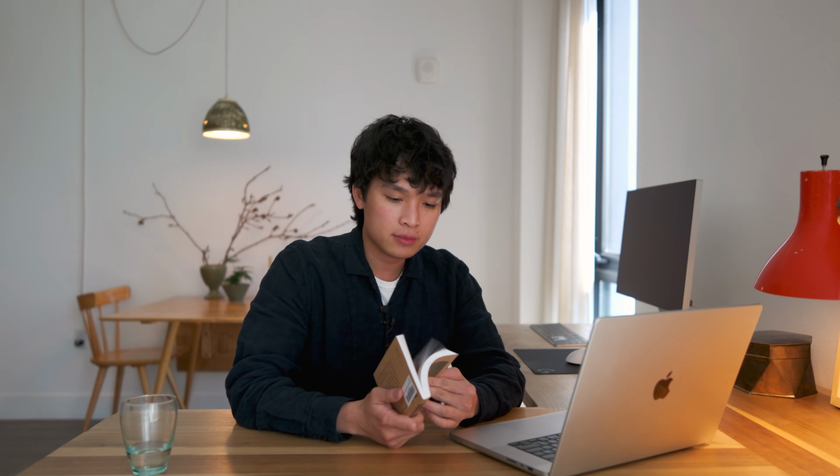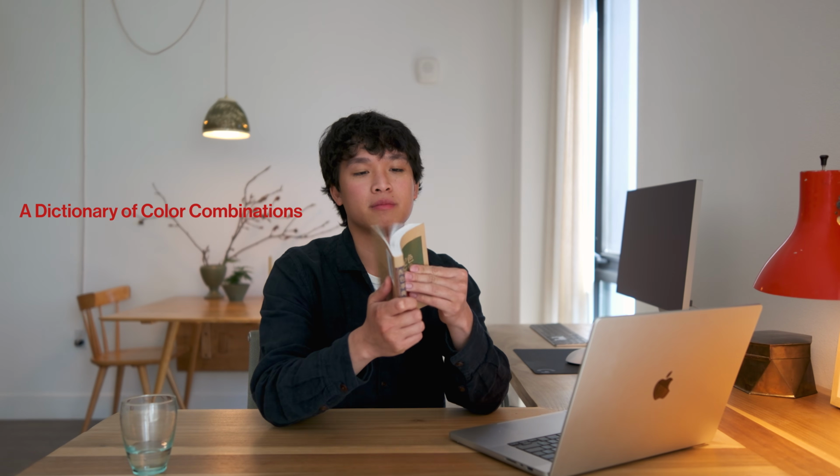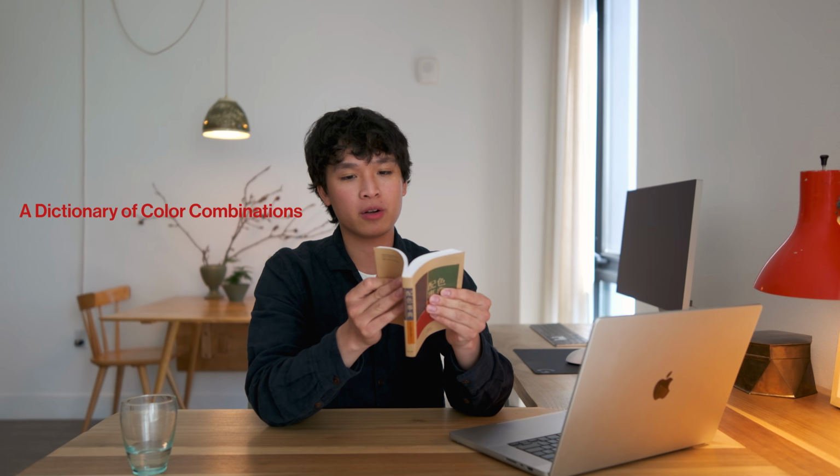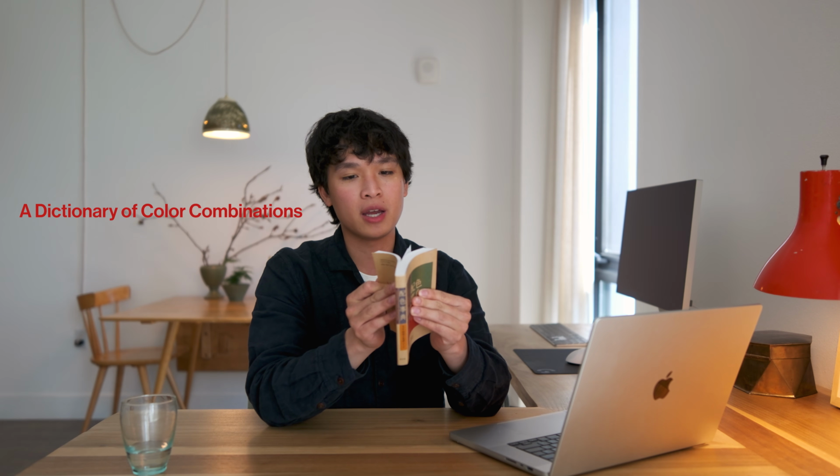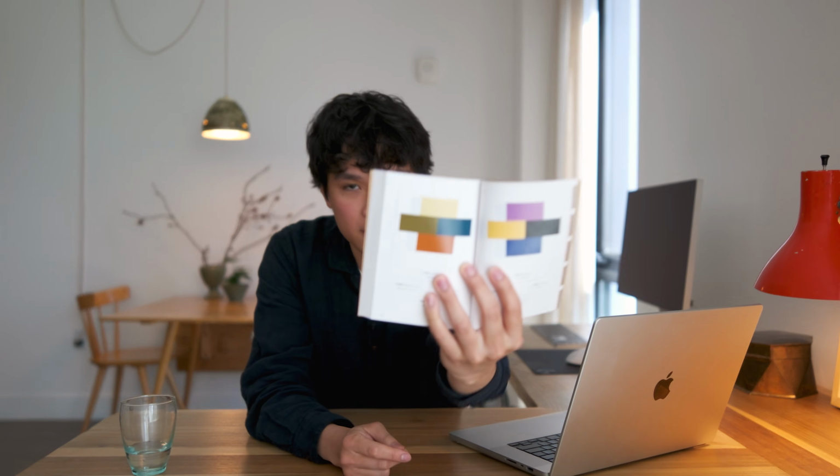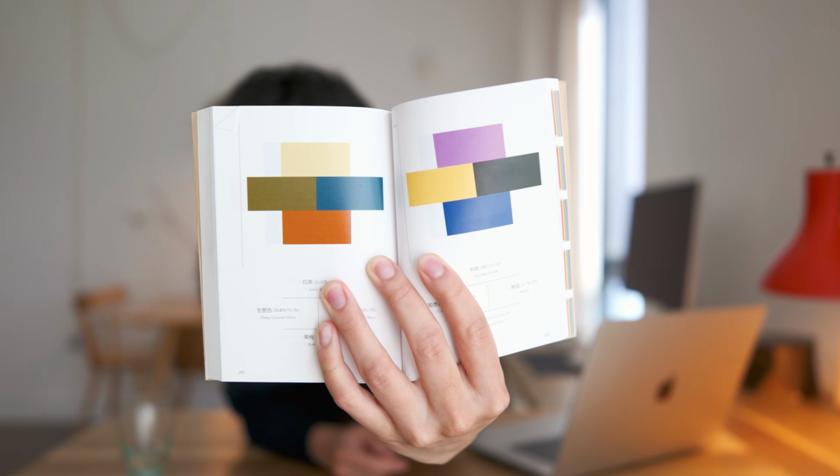So I just wanted to chat a little bit about color and the color palette. I have this book that I've had a long time ago, but I repurchased it since we lost it in the fire. And I was using this to figure out my color palette. So I really liked this one. I really liked this color palette.